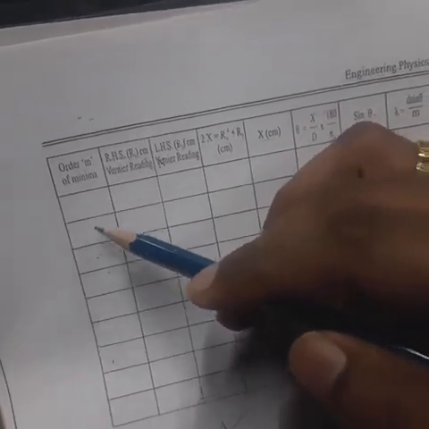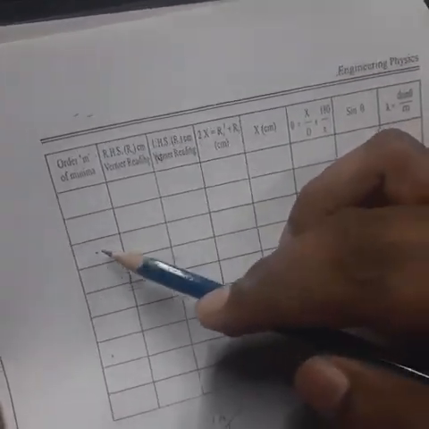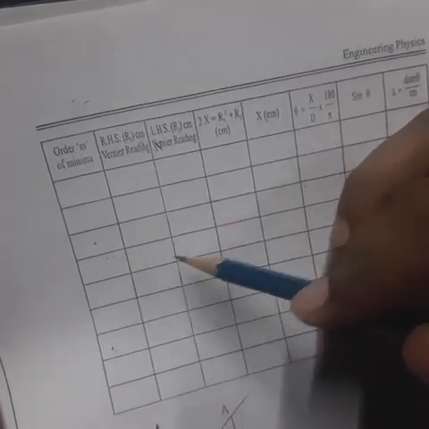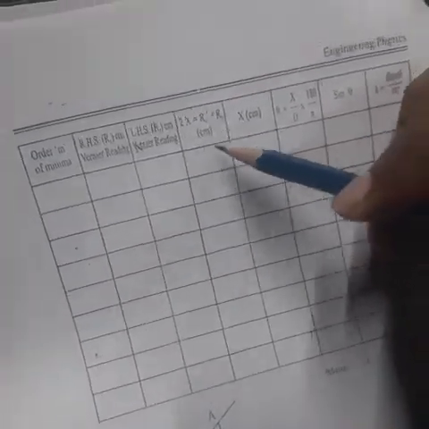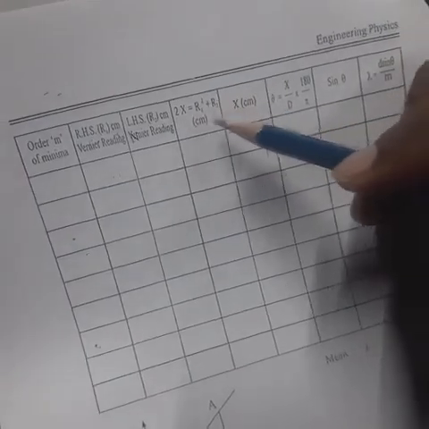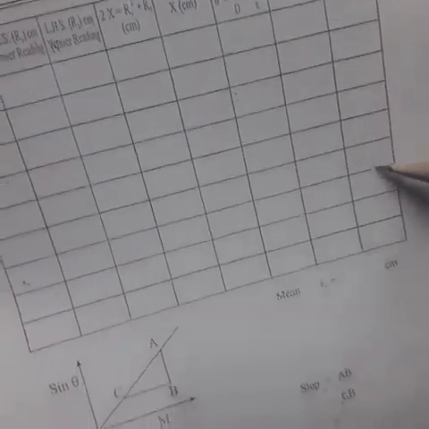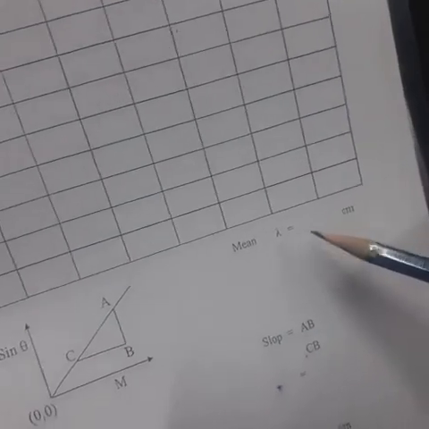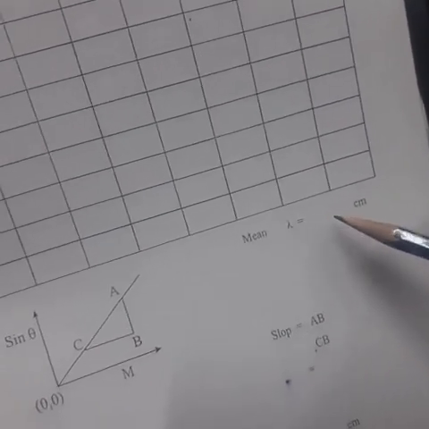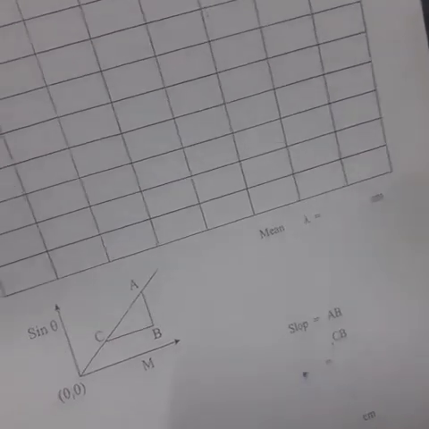For the second order of minima, note down R1, R2. Third order of minima, R1, R2. Fourth order minima, R1, R2. 2x is equal to R1 plus R2, so x is equal to R1 plus R2 divided by 2. You will get theta, and sin theta, for all these minima. Lambda for all these minima in centimeters. You will get the average wavelength, near about 5700 into 10 raised to minus 8 centimeter.